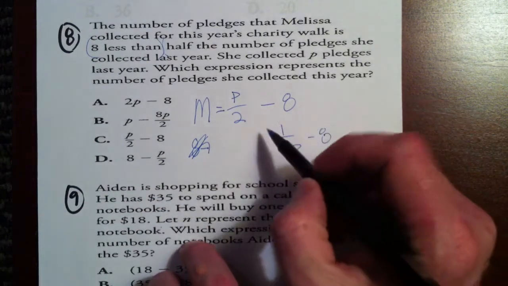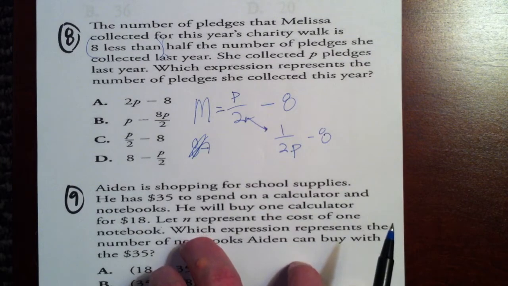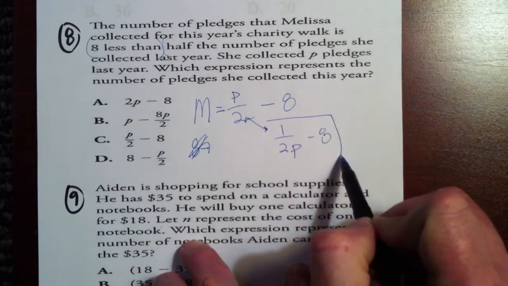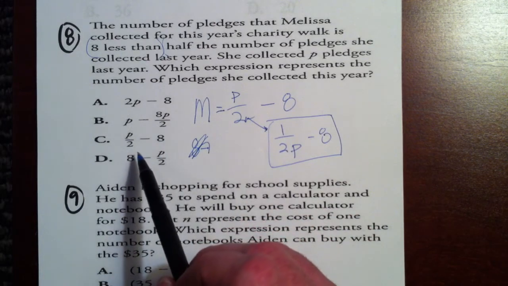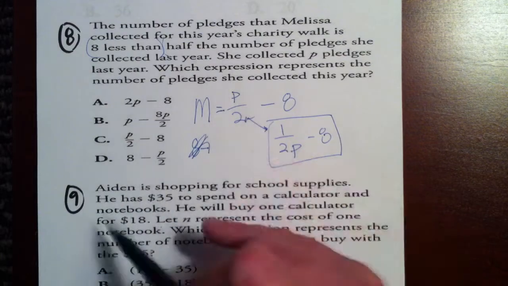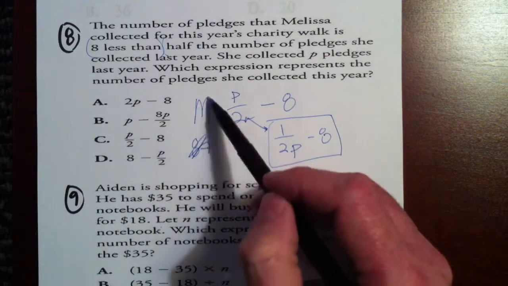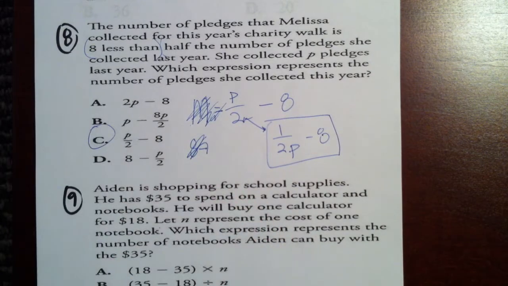And you have to be able to recognize that these two are the same thing. Okay? Because you might like to do it like this, but at the end of the day, the choices given to you are going to be like this. All right? And we don't have a 1/2 P minus 8 anywhere here. Now, we can get rid of this, of course, because we're looking for an expression, but the answer is C.